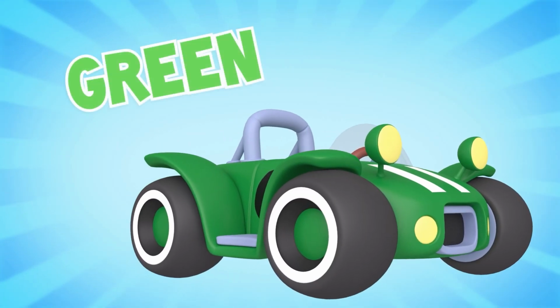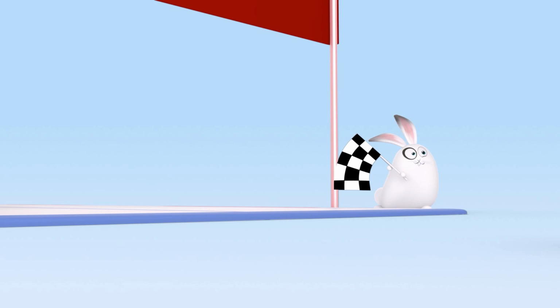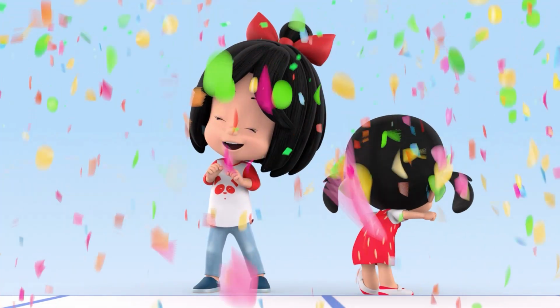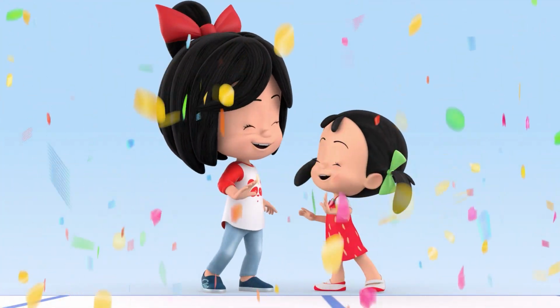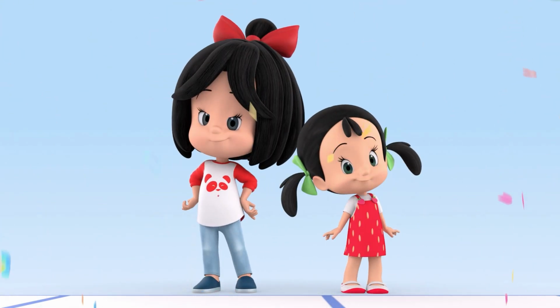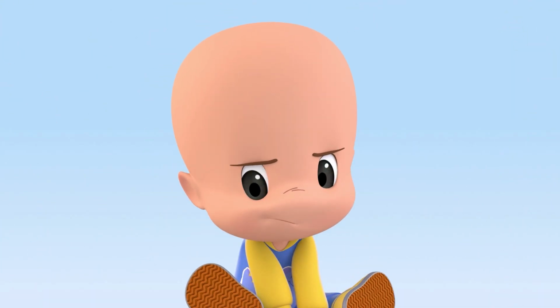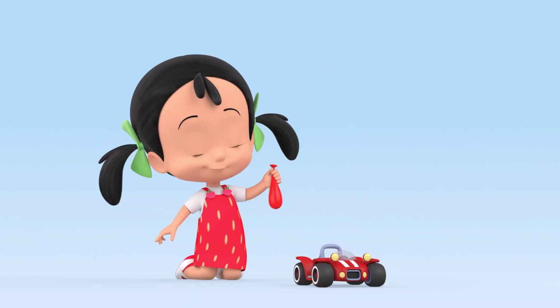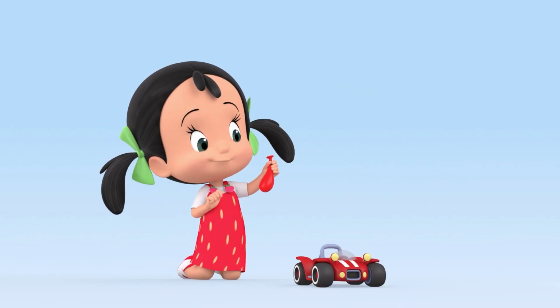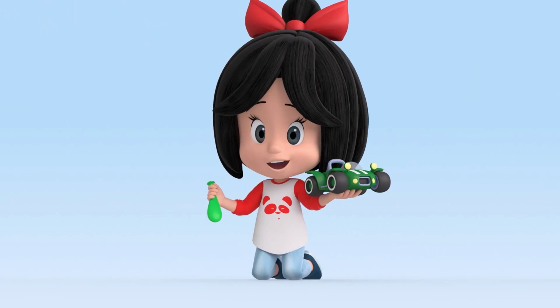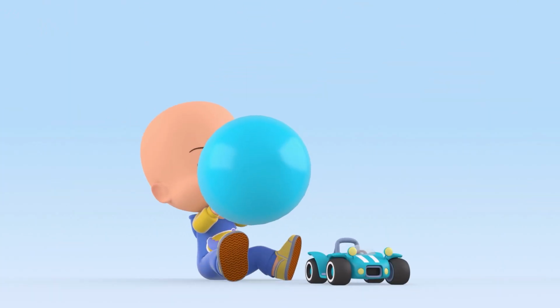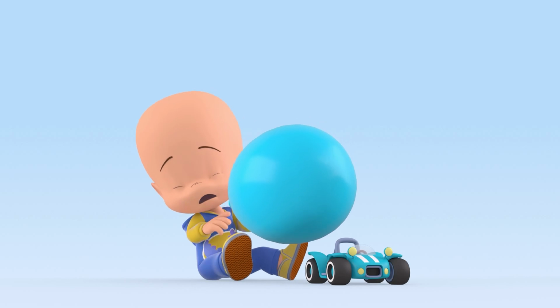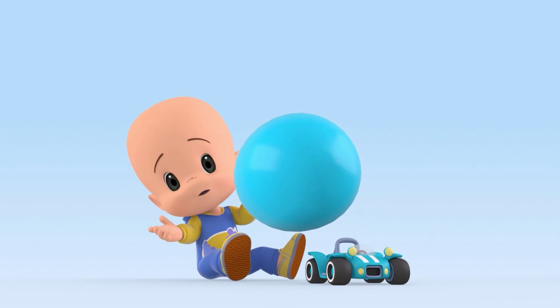Green. Red balloon! Green balloon. Blue balloon!